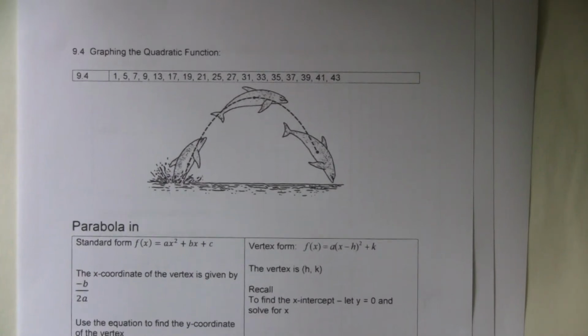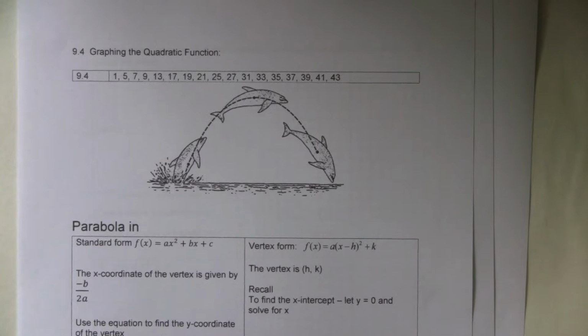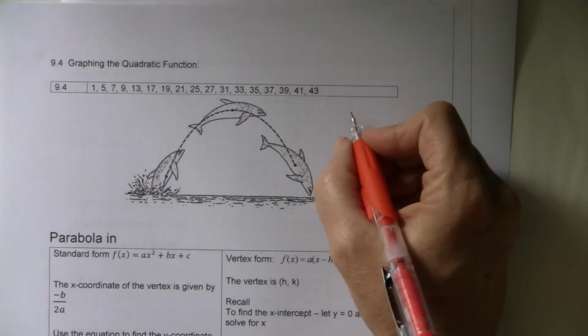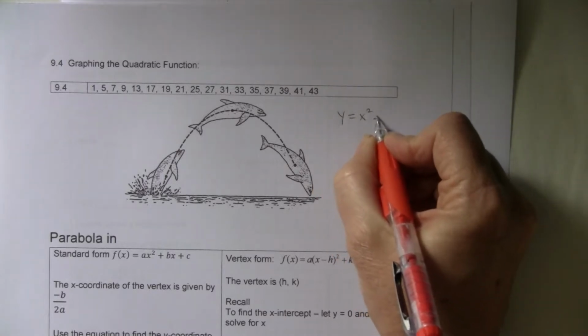My friends, this is 9.4. We're going to be working on graphing the quadratic function, they say. Graphing parabolas, and actually we've already done that. The type of parabolas that we graphed before, though, were ones that look like this: y equals like x squared plus 2.